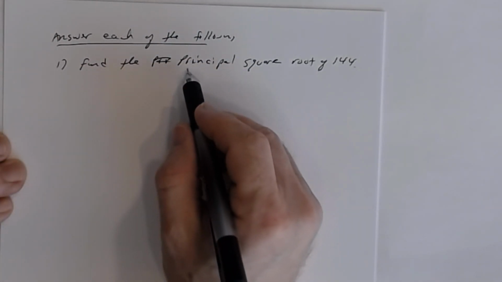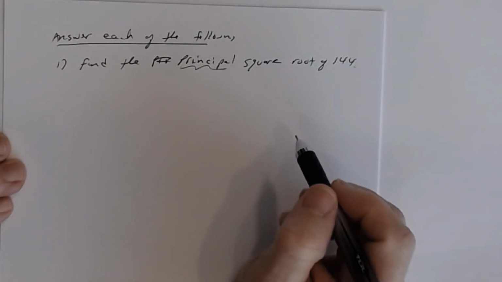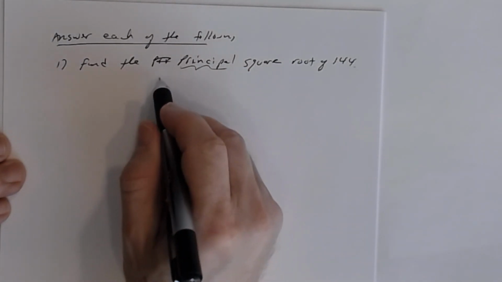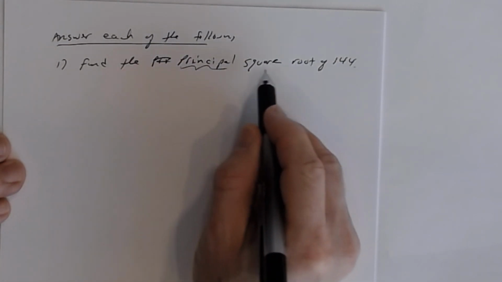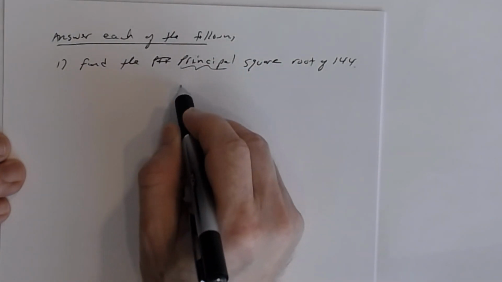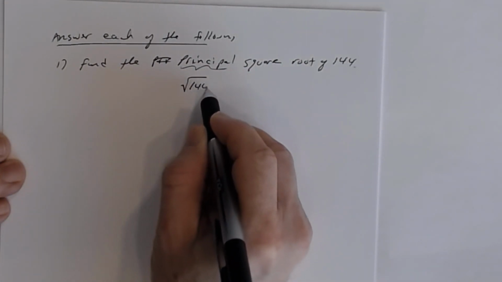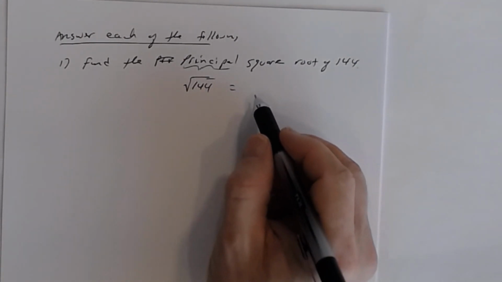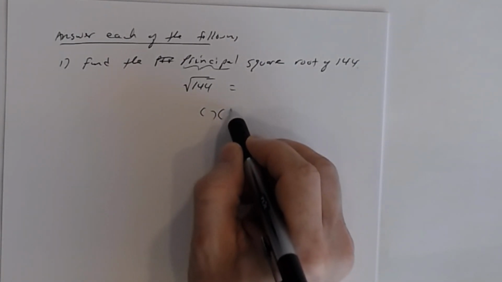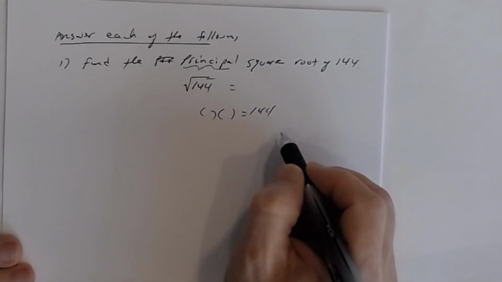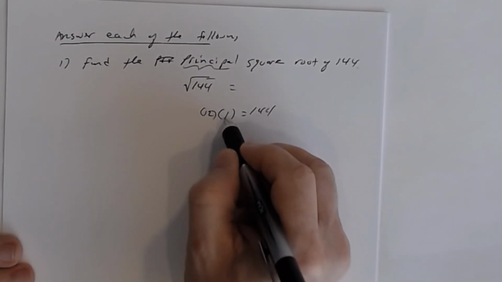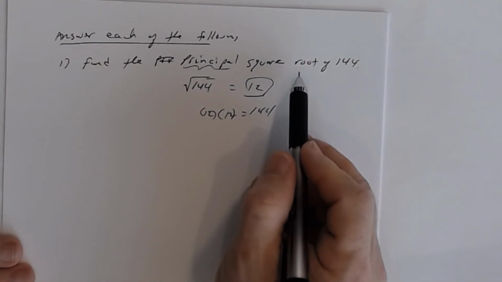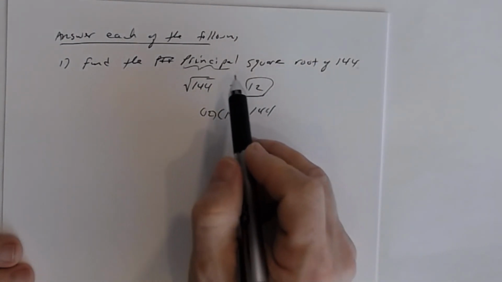When you see the word principal, that means the positive square root. So this statement means you're taking the positive square root of 144. What number times itself is 144? Well, that's 12. So the principal square root of 144 is 12.